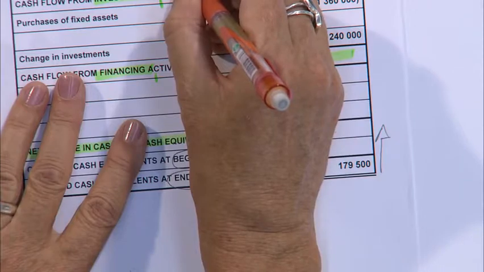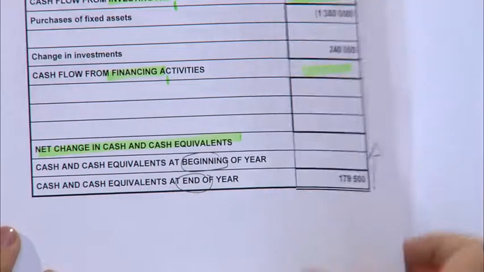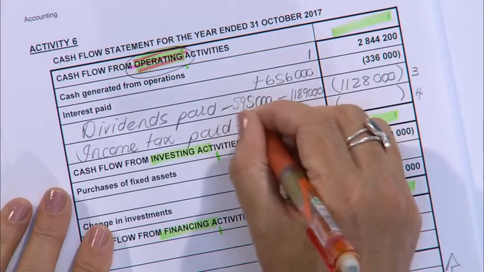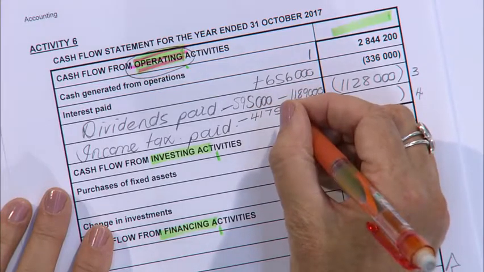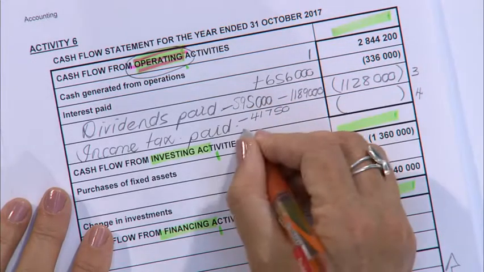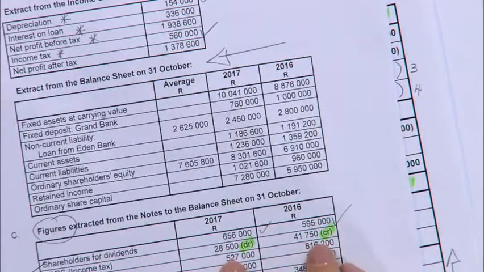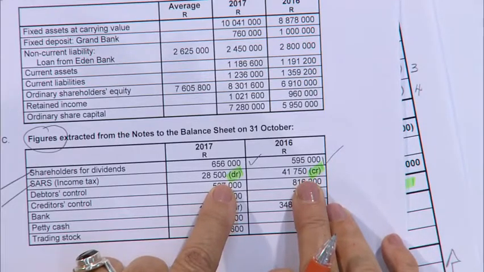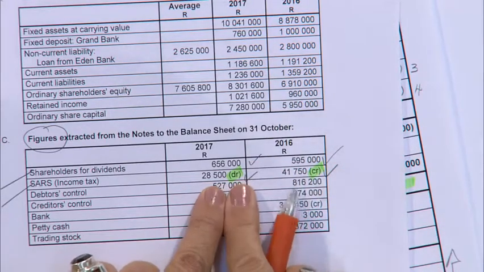Look, I'm making a minus. Like I said, I'm struggling to fit it in here. I'm still struggling with this. I'll learn as I go along. Minus 41,750 paid. I'm going to again leave the middle for later, because while you are here, look at this. While you're busy with a line, you might just as well finish the line. I'm ticking it already.